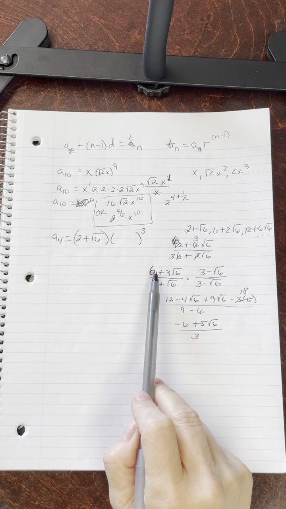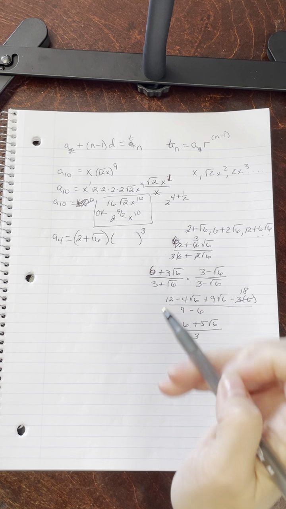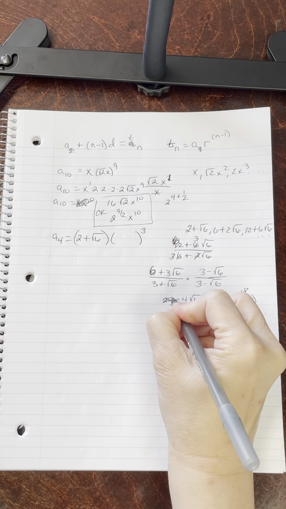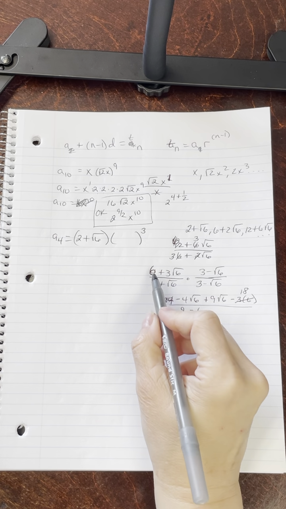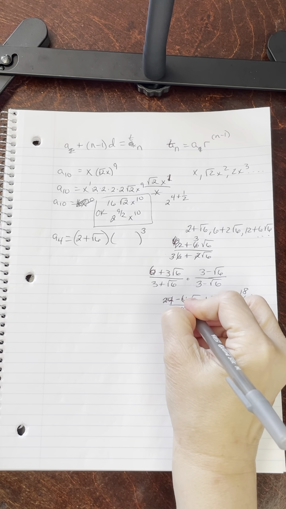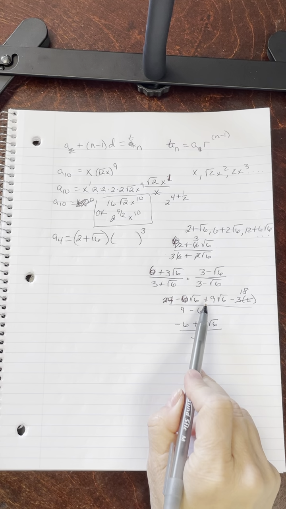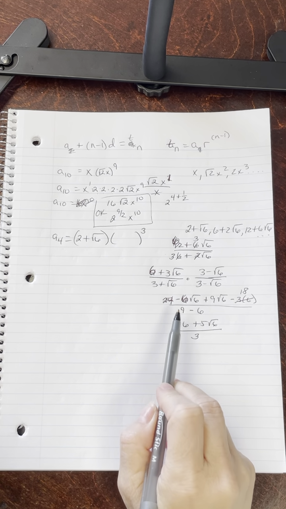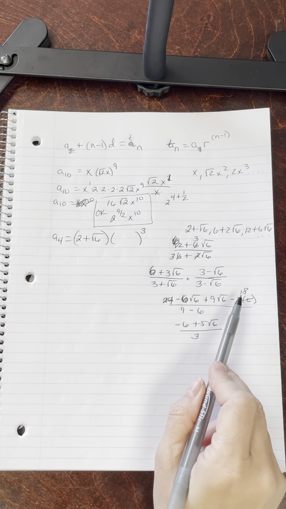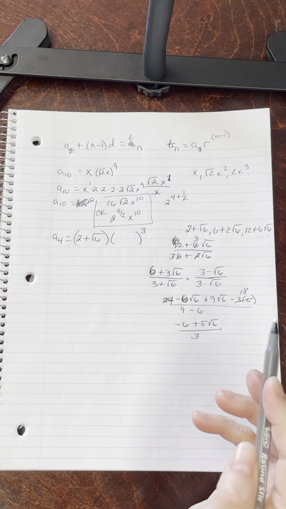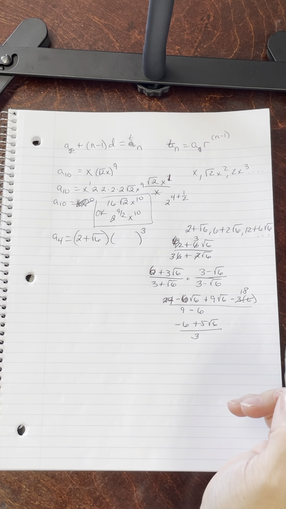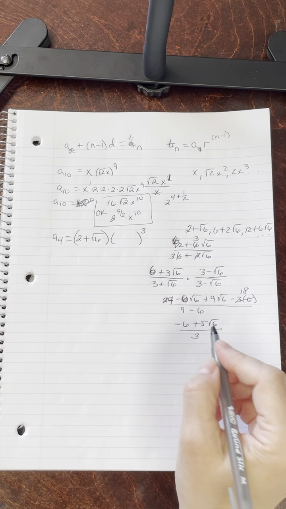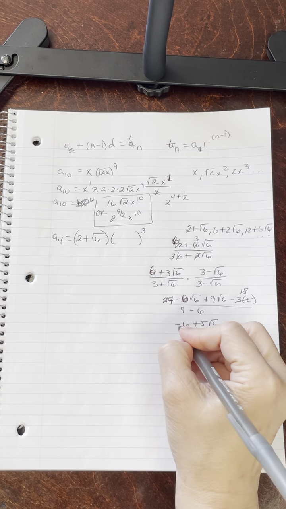When I distributed 6 times 3, I should have had 24. The 6 here would have been minus 6. Those should not have had a problem. All right, so 24 minus 18 should have been the 6, positive 6.